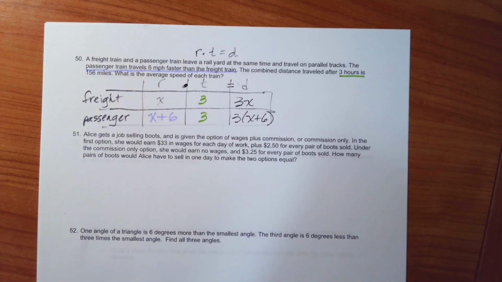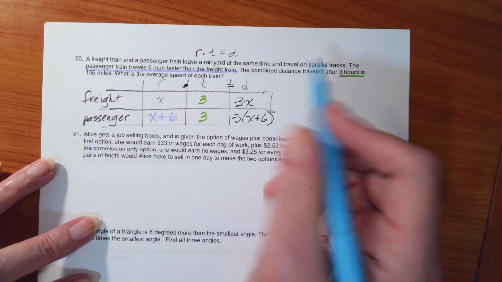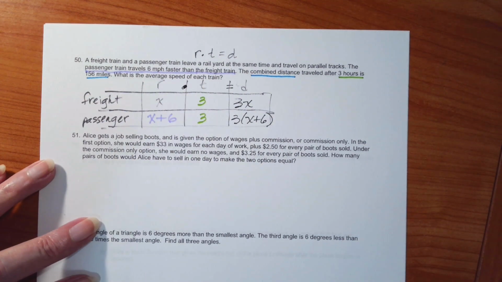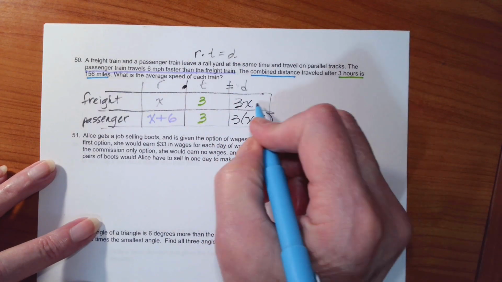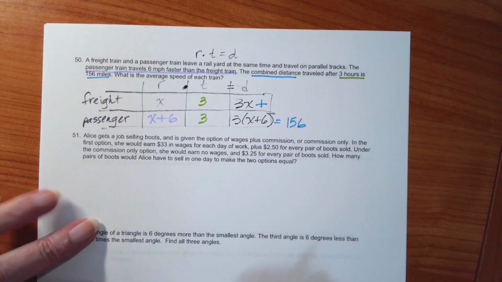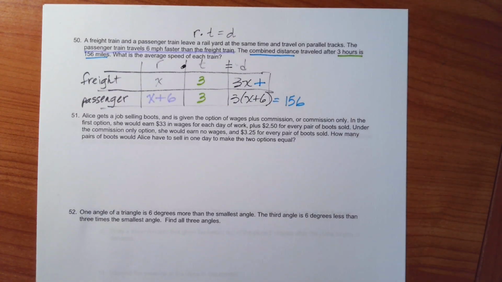The other thing it tells me here is that the combined distance is 156 miles. So if I add these together, that equals 156. That's the equation that I need to solve in order to find x. Again, I'm going to do that on a separate piece of paper.